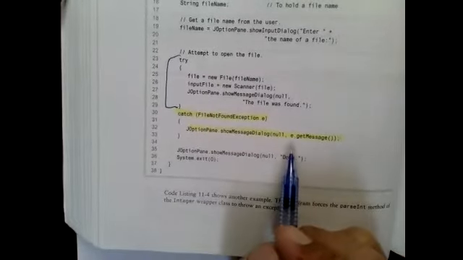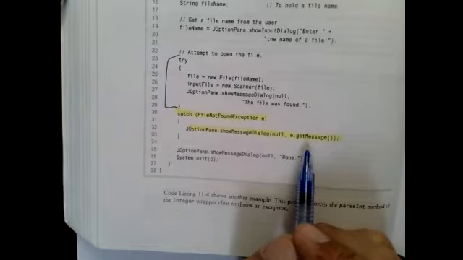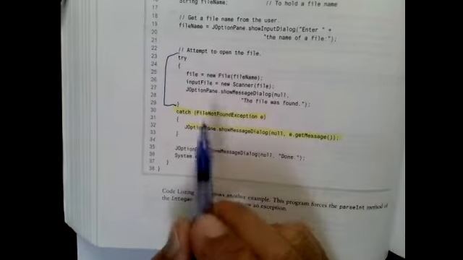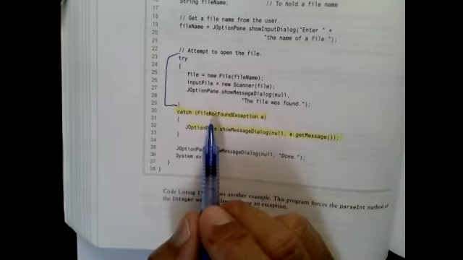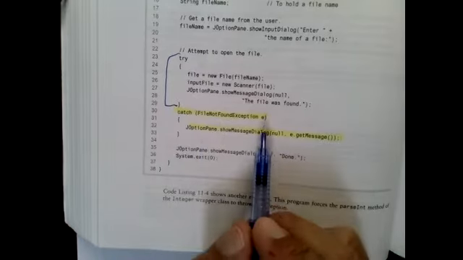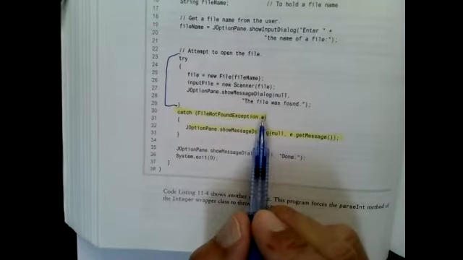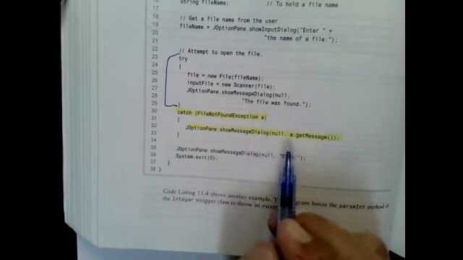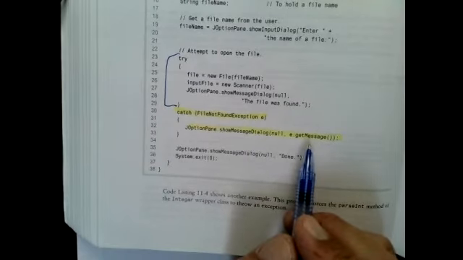And this time I'm going to use one of the methods from the file not found exception class. So my object e, which is my parameter coming in, calls getMessage.